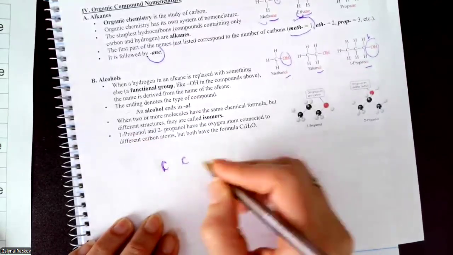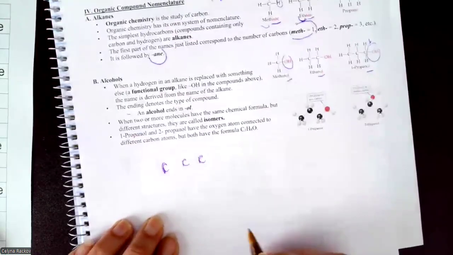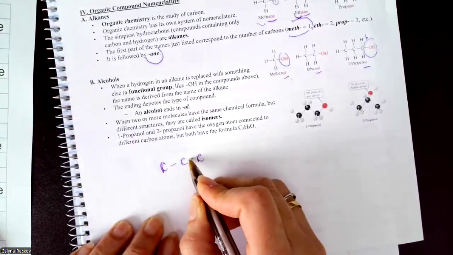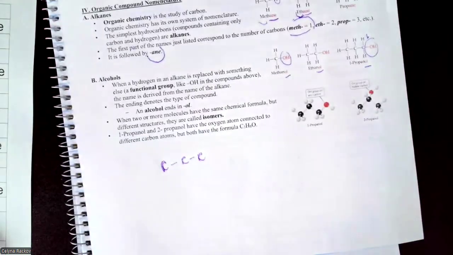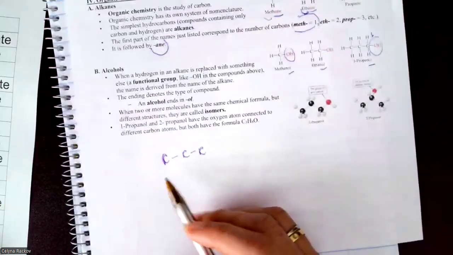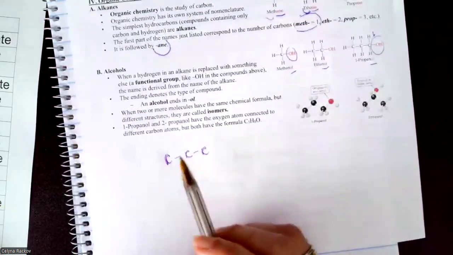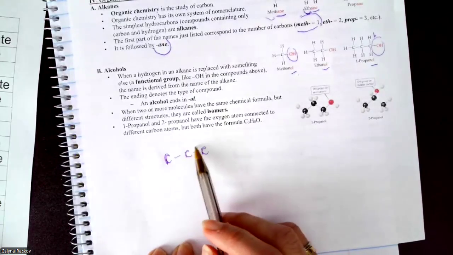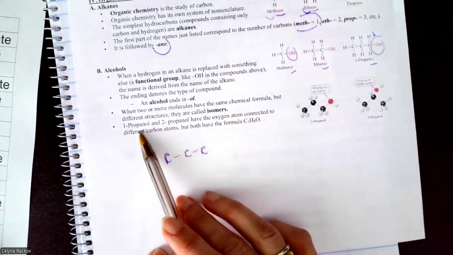Okay, 1, 2, 3. So let's connect the carbon with carbon. Each carbon needs to make 4 bonds. So let's fill out with hydrogens, right? But first, let's add the OH.